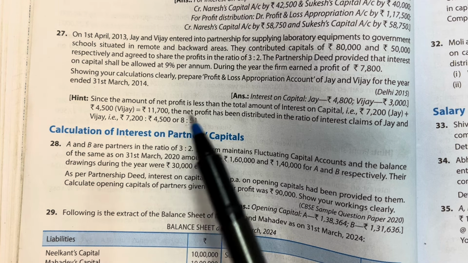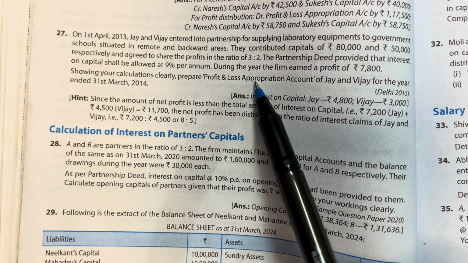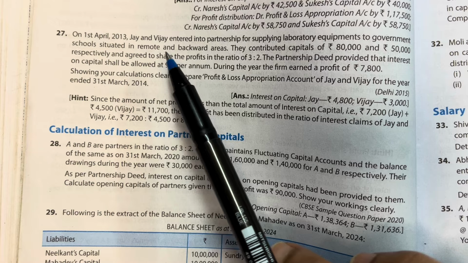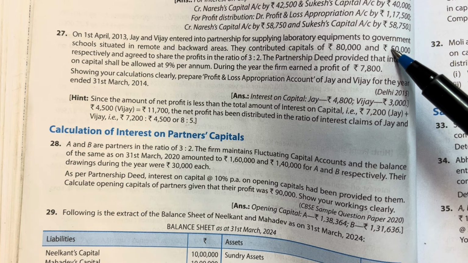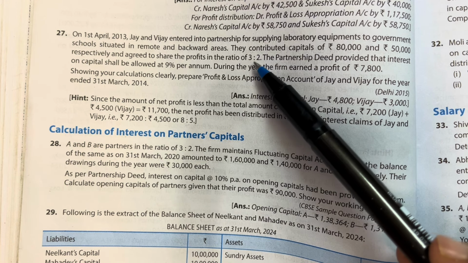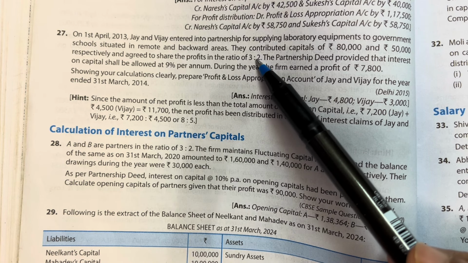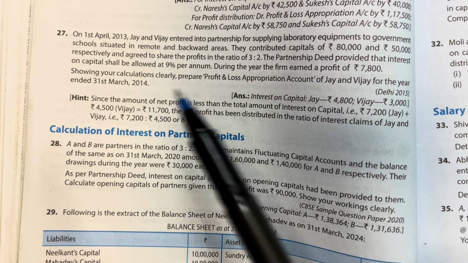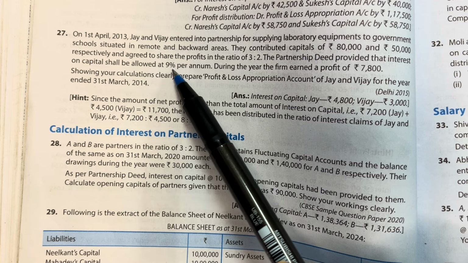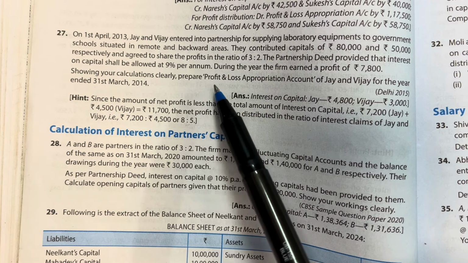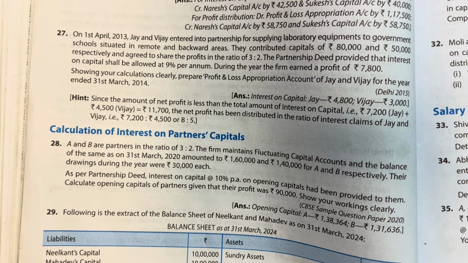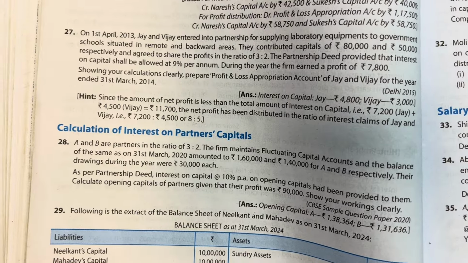Now, in this sum, we are asked to only prepare the profit and loss appropriation account. The capitals of the two partners have been given to us, the profit sharing ratio is given to us, and the interest on capital percentage is given to us. Let's begin with our working notes. First working note would be to find out the interest on capital.